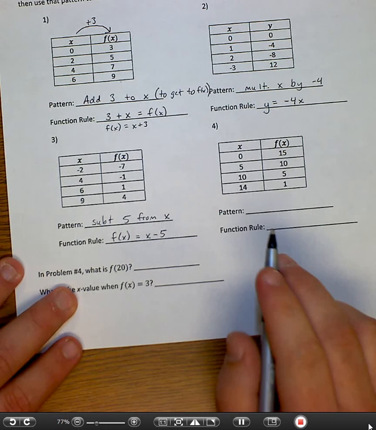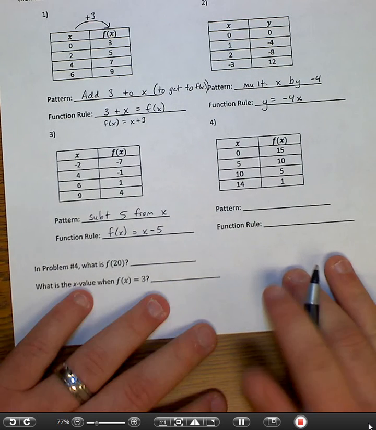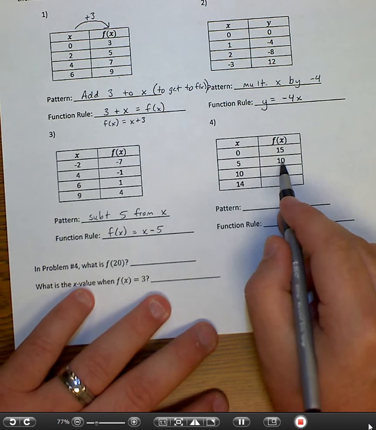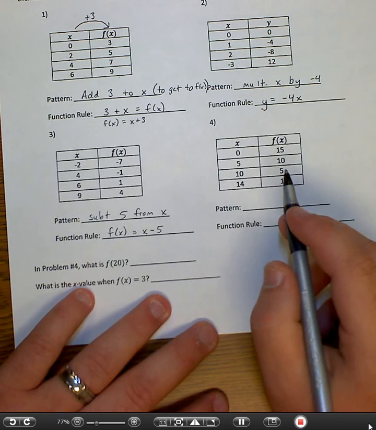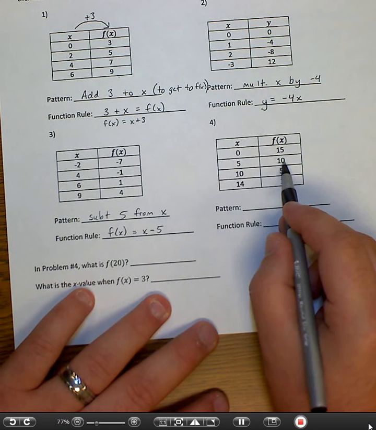The last one is definitely tricky. Okay? How do I get from 0 to 15? I add 15. 5 plus 15 does not get me 10 though, so it doesn't work. How do I get from 5 to 10? I could add 5, but that doesn't work here.